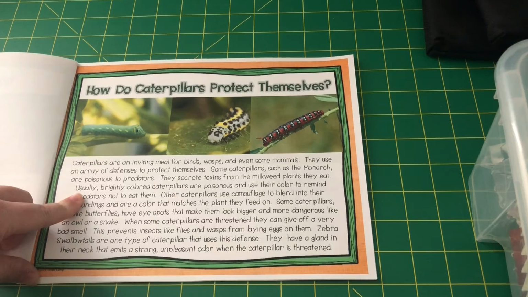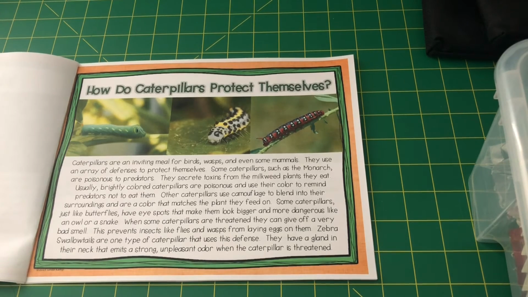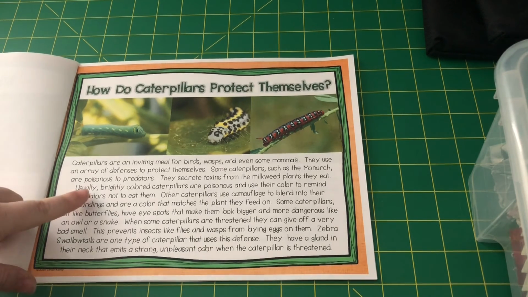Stop, look up. So remember, one of the ways that caterpillars protect themselves is by using poison that comes out of their body that makes them taste really bad or is dangerous to other animals that would like to eat them.